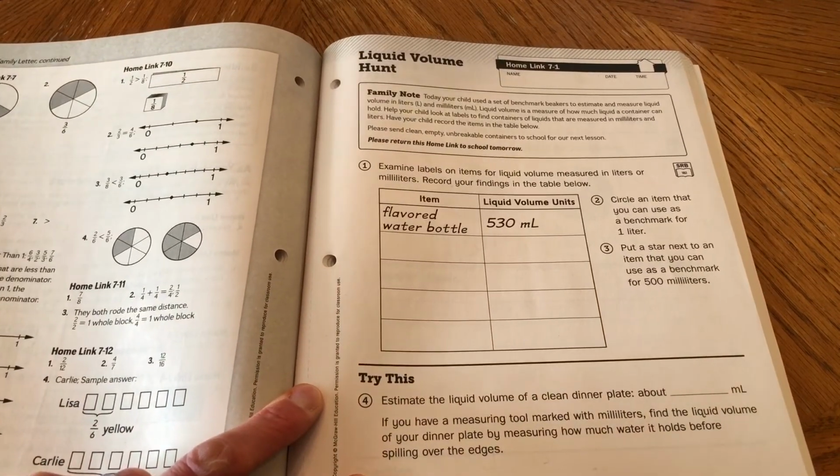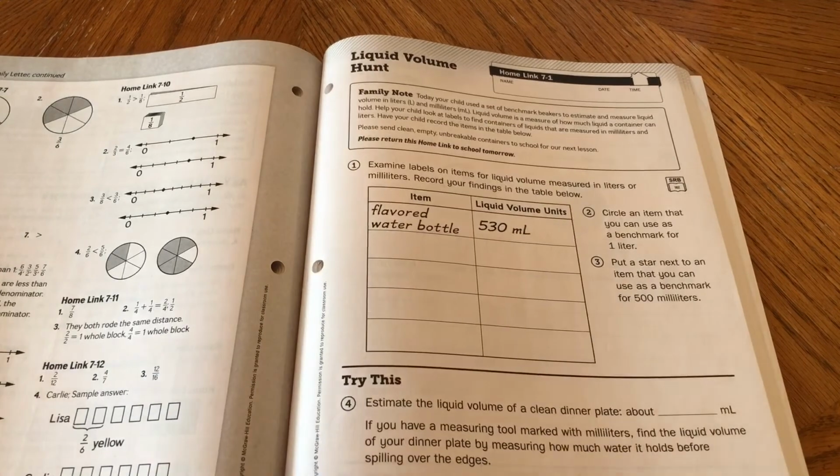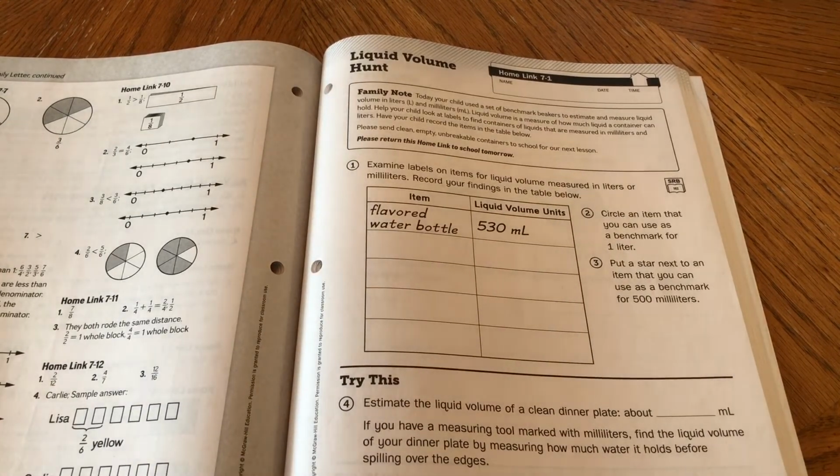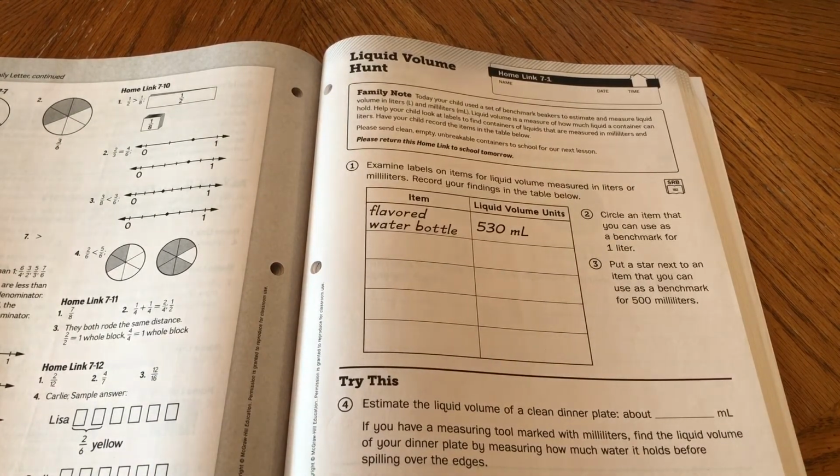All right, we have learned all about liters and milliliters. This is our goal today. If you have any questions, third graders, please reach out and let me know. Good luck.